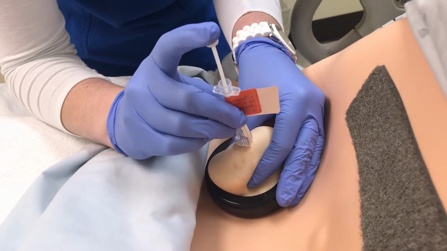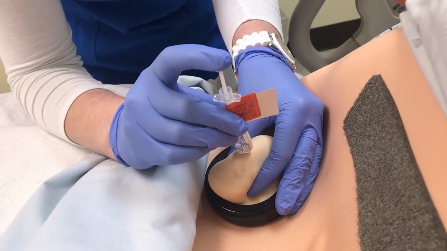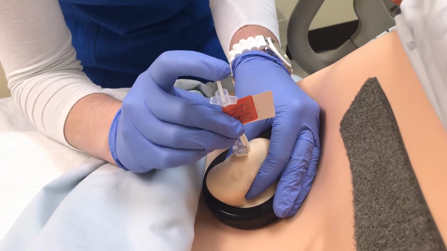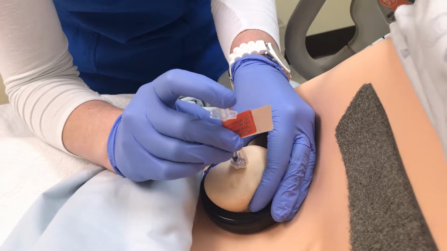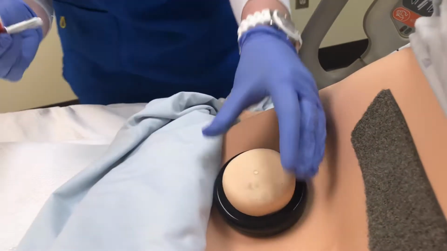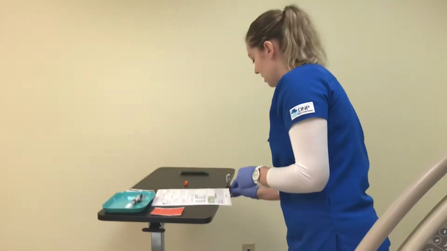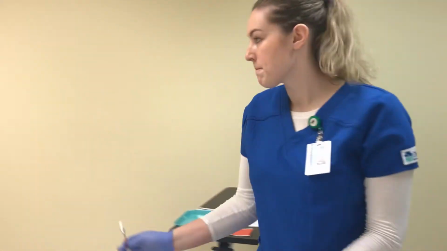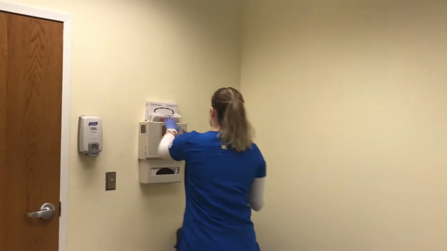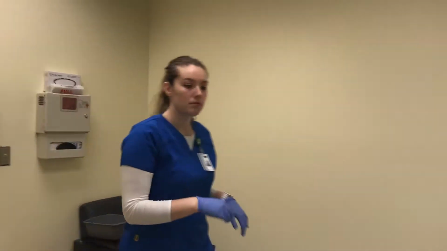I'm just going to inject it slowly because it can burn, while continuing to pinch the skin. Okay, and then I can pull it out, and I will hit the safety on my needle, and I will throw it out right away into the sharps container.